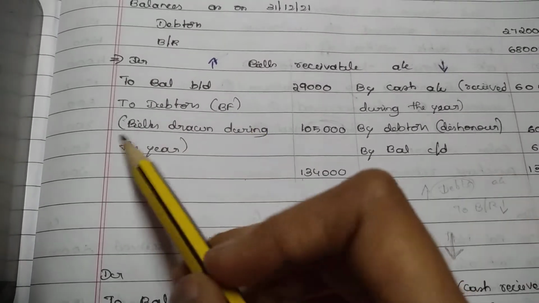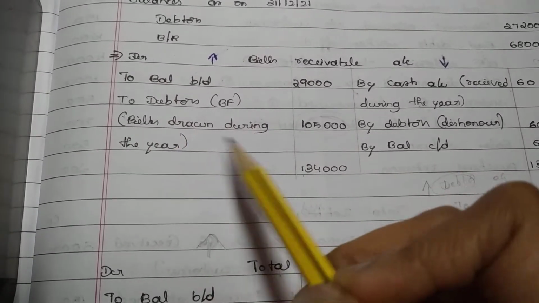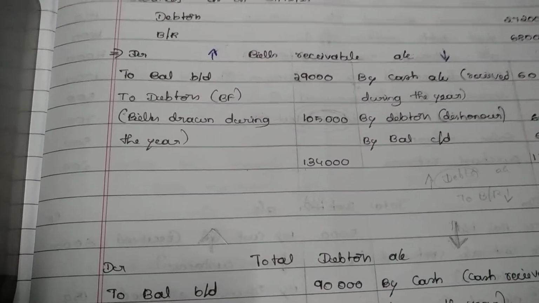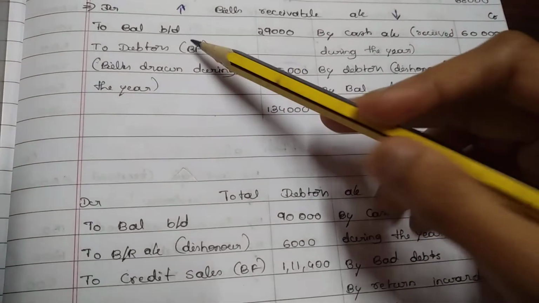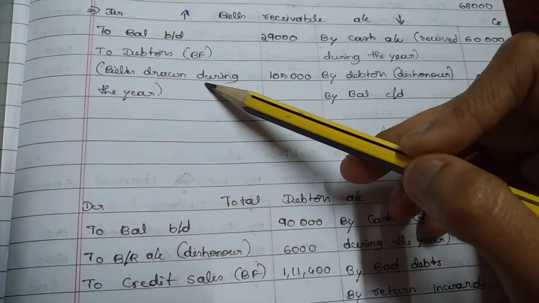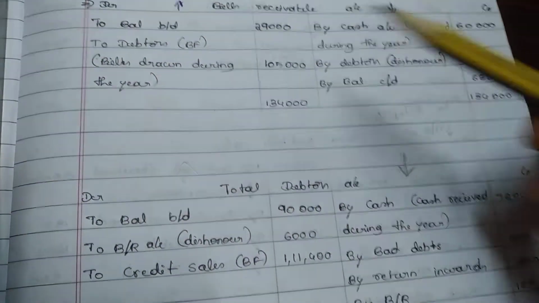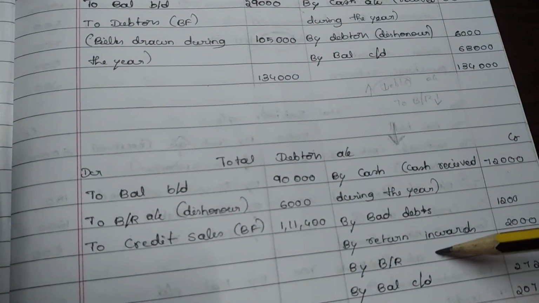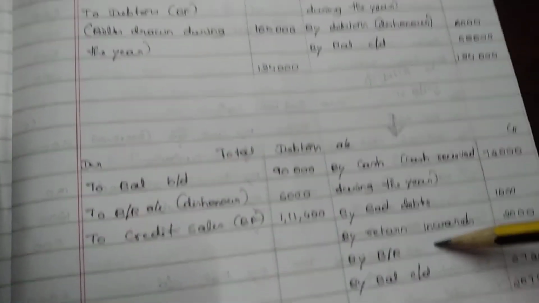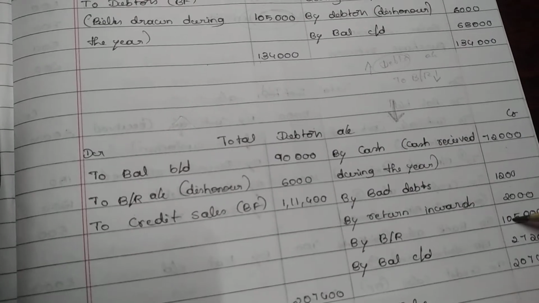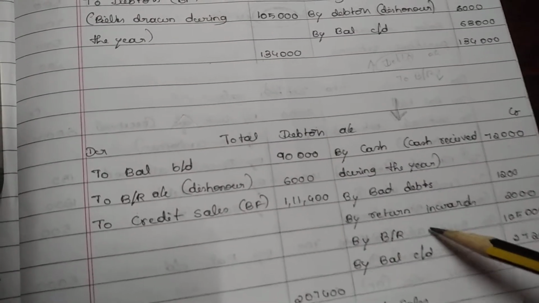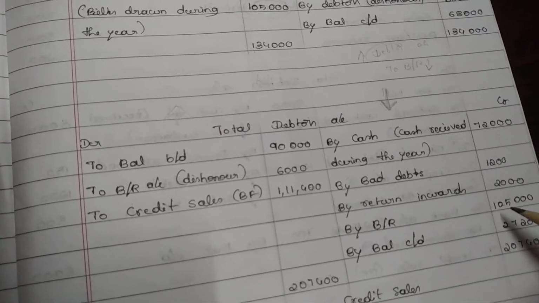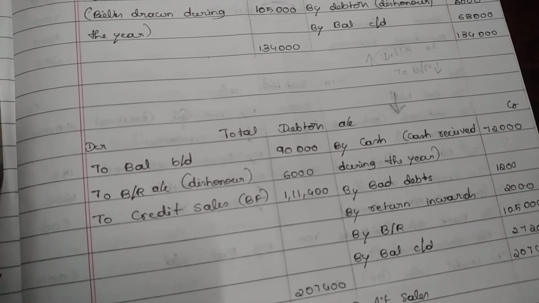If it is written on the debit side of the bills receivable account, it will be on the credit side of the total debtors account. So here we write by bills receivable 1,05,000.